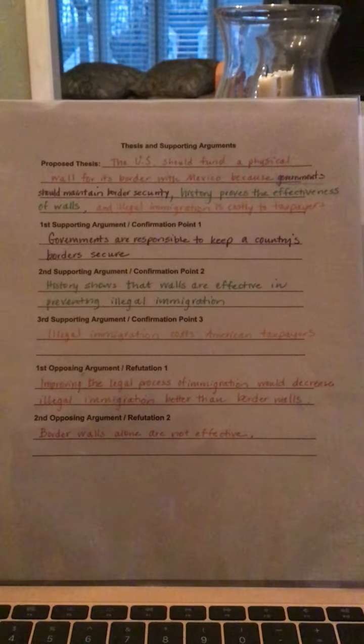When you complete this sheet, you need to complete it all in complete sentences. And I am going to give you an example of mine. Oh my goodness, this just looks like so much. But okay, look at the proposed thesis. See, my central claim is in red: The U.S. should fund a physical wall for its border with Mexico because.